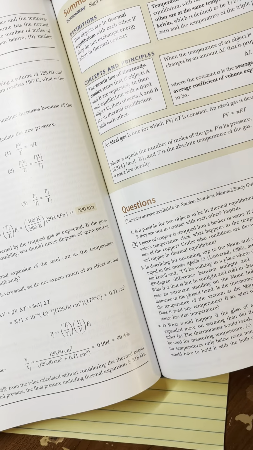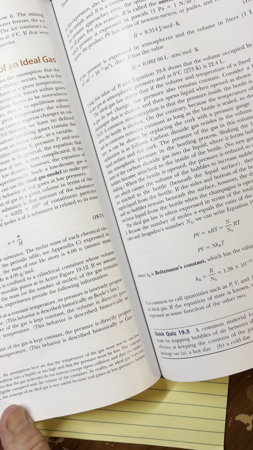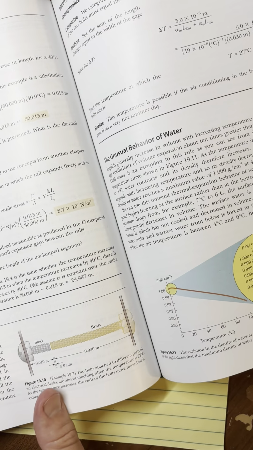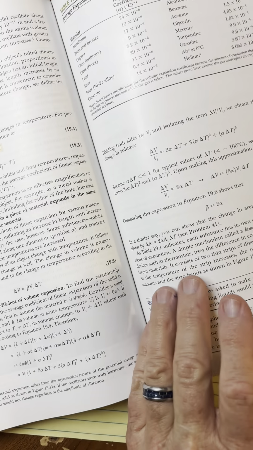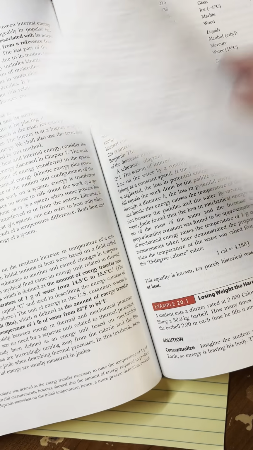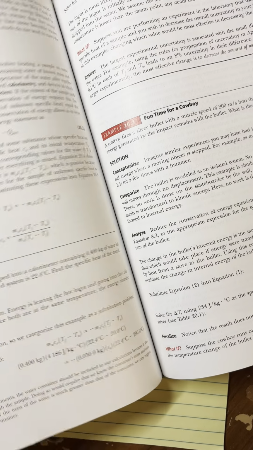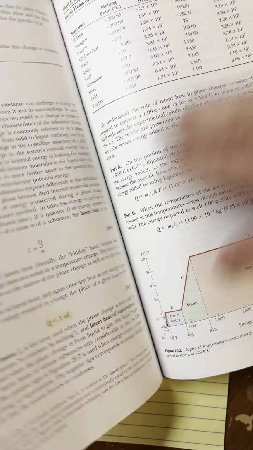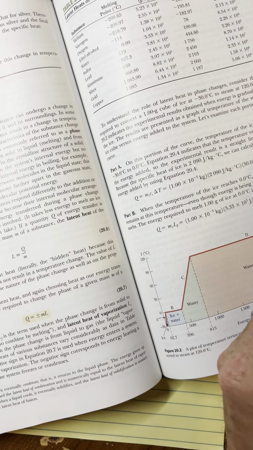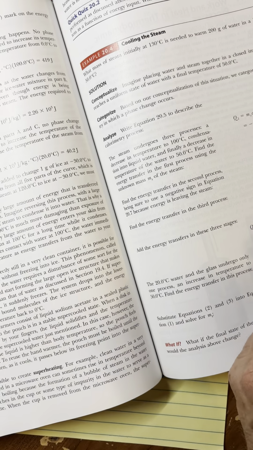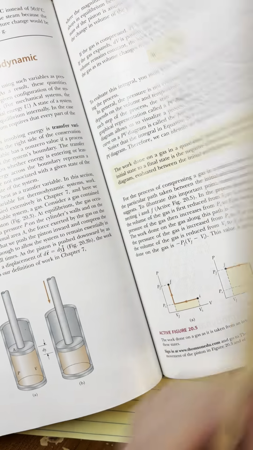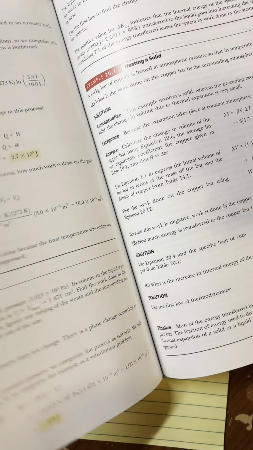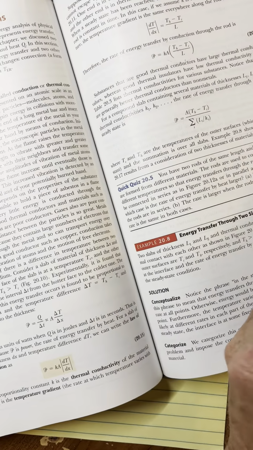I suppose you could even look at the solutions for it if you didn't have it with you. But the conductivities were done in chapter 20, as the problem says, and I think it's table 3, so it's a little bit further down in the chapter.